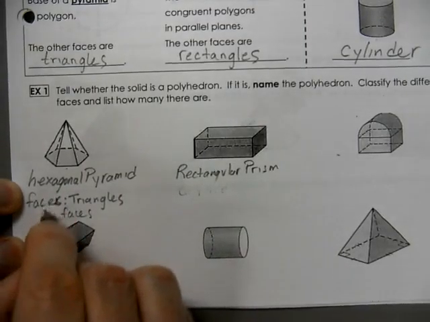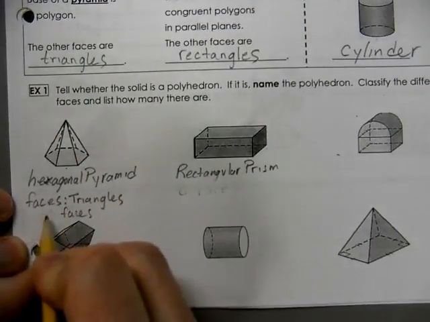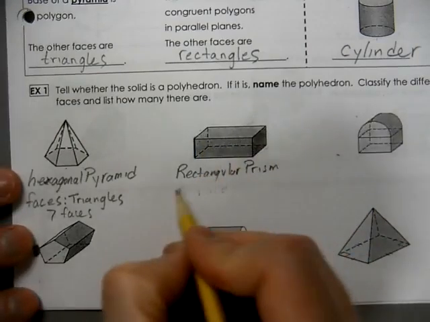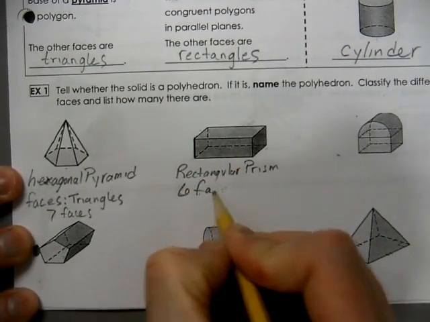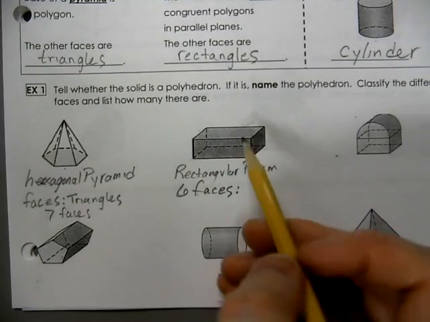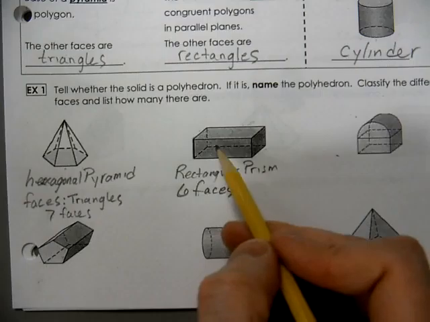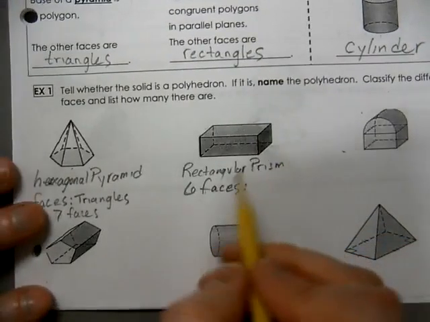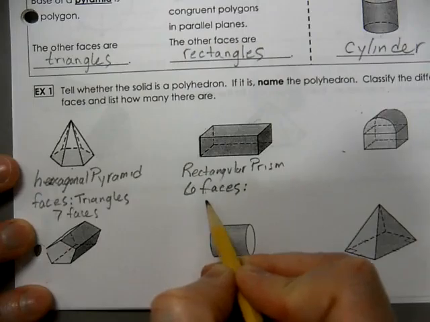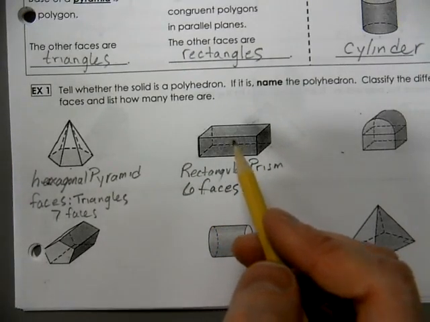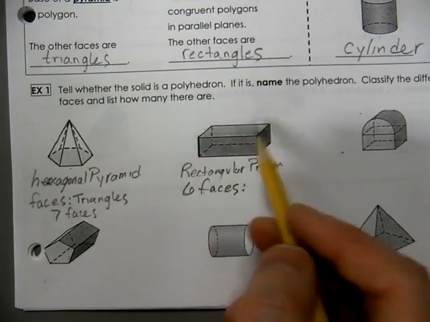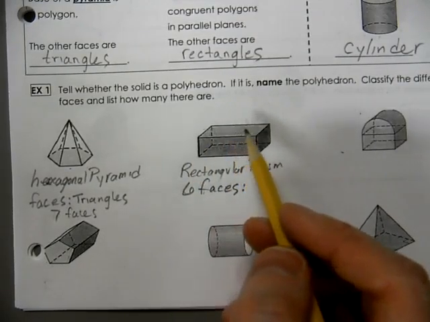So I'm going to change this guy to 7. Sorry. This guy has our 4 plus the 2. We have 6 faces. Okay? And the sides are rectangles. A lot of times in the future we're going to call those lateral faces. Those are the ones connecting the 2 bases together.